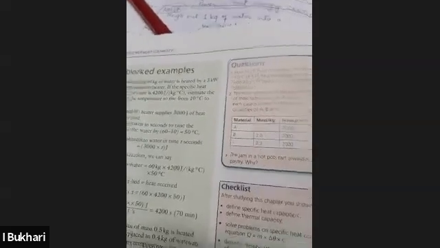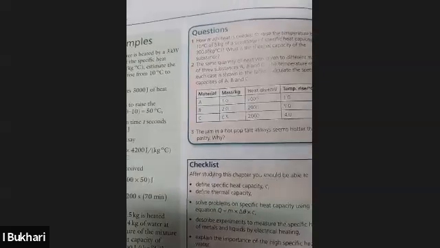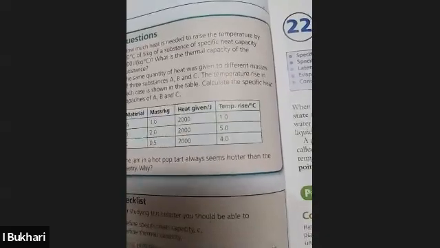Or the other way around. The same thing. You can even say that the specific heat capacity of the pastry is higher than the hot Pop-Tart. Okay.